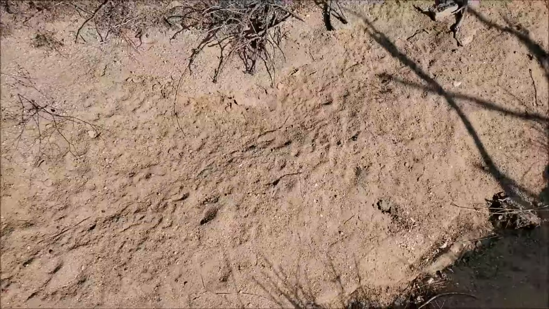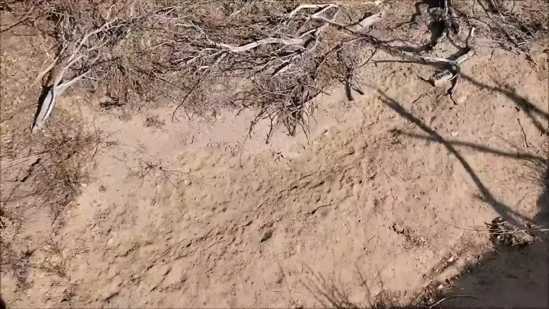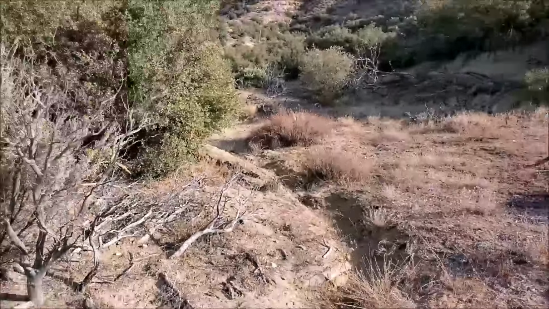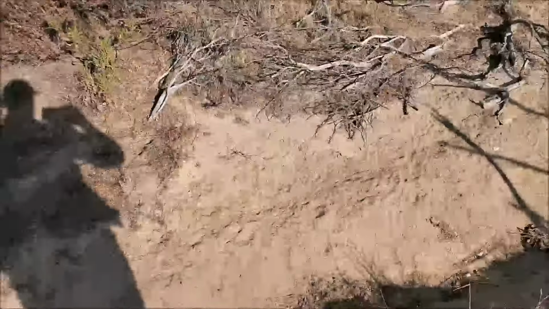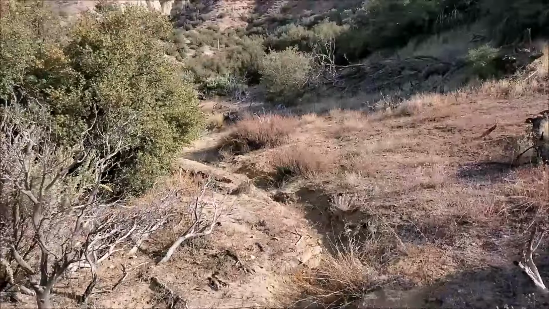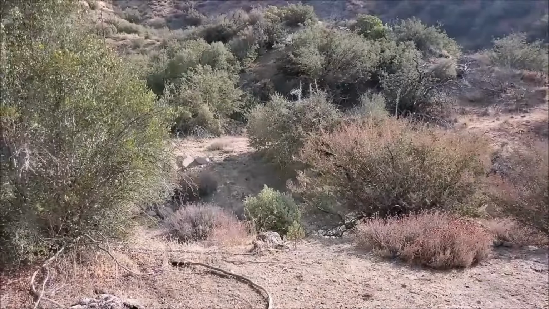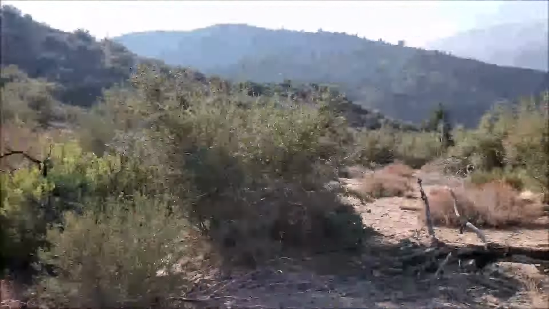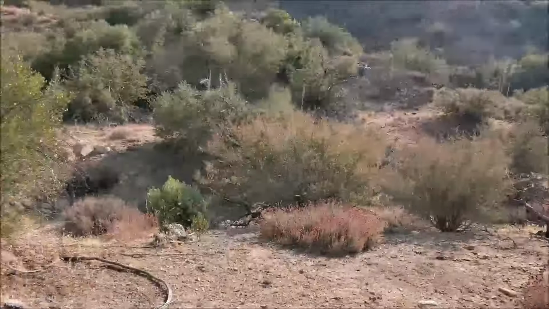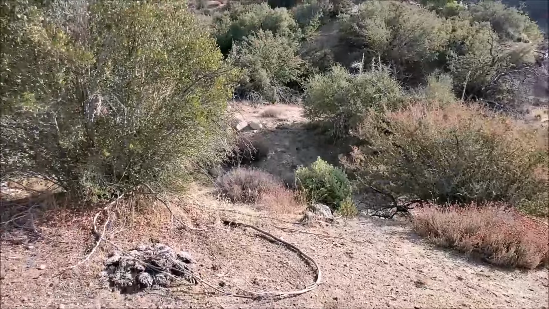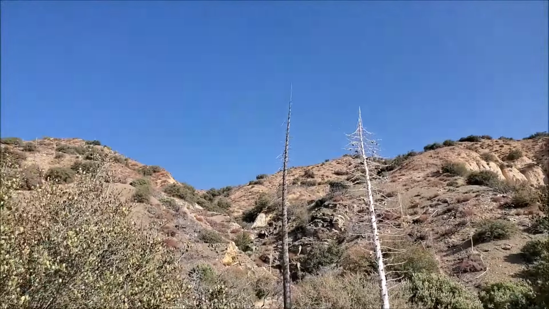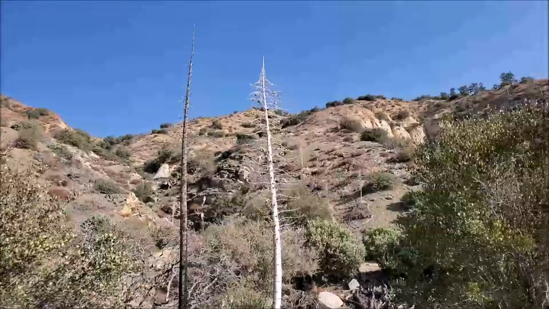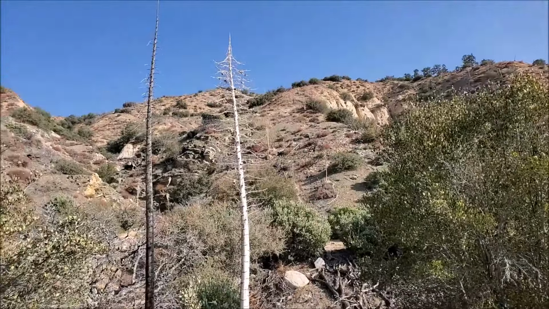We have lots of quail tracks here, a ton of quail tracks. Looks like this is a little quail superhighway right here. So I'm just gonna follow this little quail superhighway up. So I chased those damn quail down into this valley now, and I lost them. But unfortunately, I gotta hike back up and over this damn mountain to get back to the Jeep.